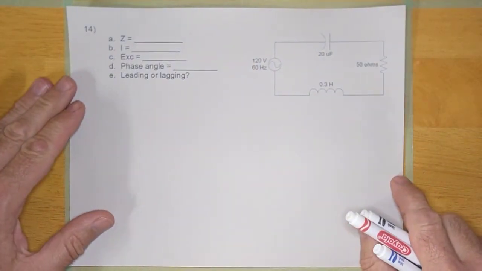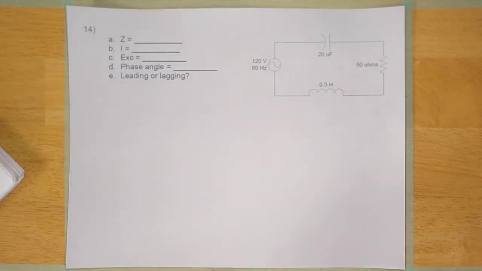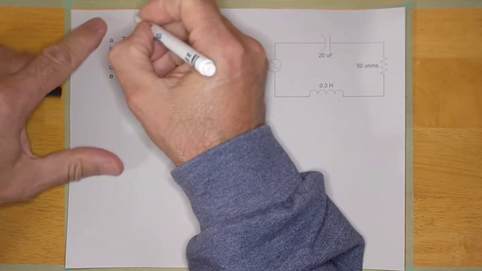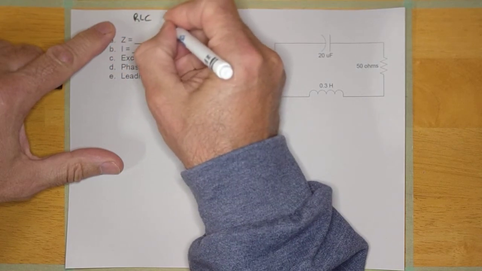Now, what I've got here for you is a question that we're going to do together. This is an RLC series circuit.